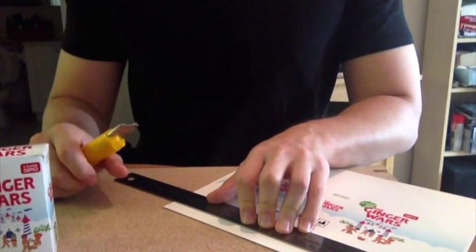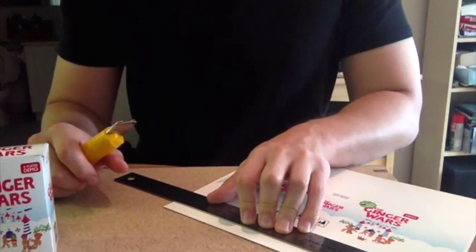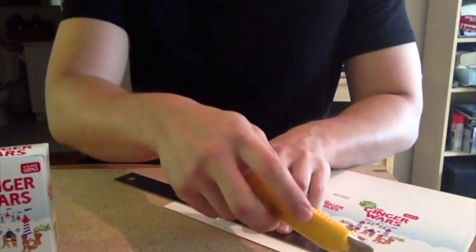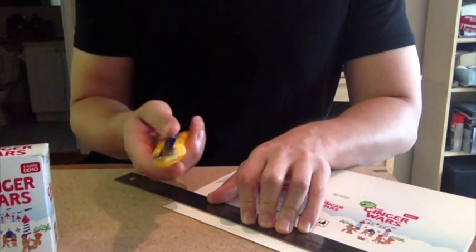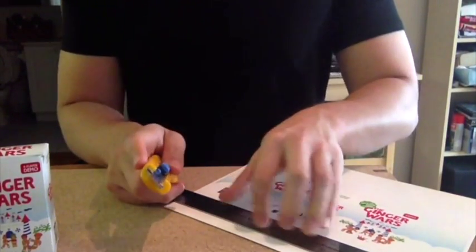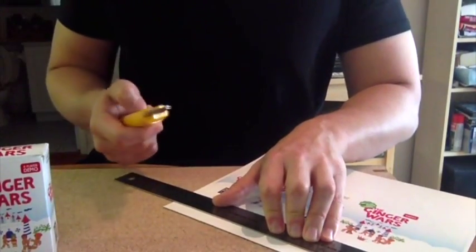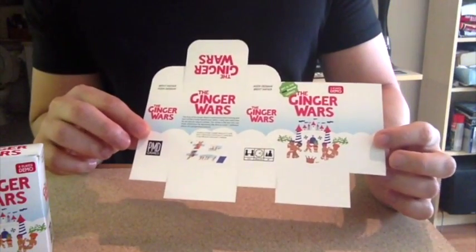You're going to have to be really careful using an X-Acto knife, and make sure you practice this, so you're not going to slide off the ruler and accidentally cut your hand. So with the X-Acto knife, you're going to press down here, make your cuts, and cut out your box. Once you're all done that, you're going to want to score it.